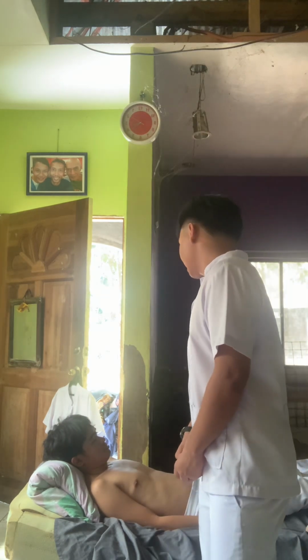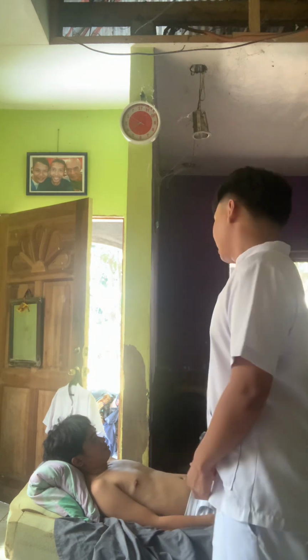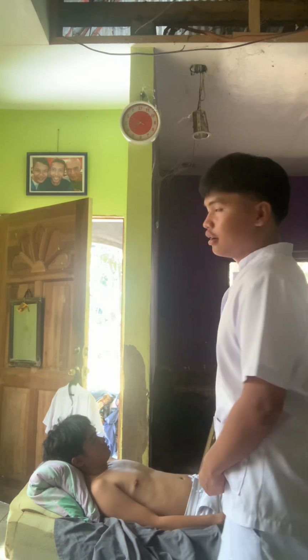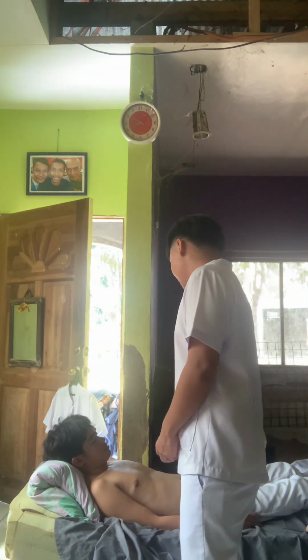or inflammation noted. Next, we're going to note the vascularity of the abdominal skin. No scattered fine veins are visible. The next is we're going to note for striae or stretch marks. There's no stretch mark visible in the abdominal skin of my client.